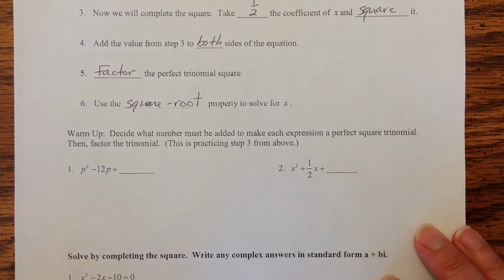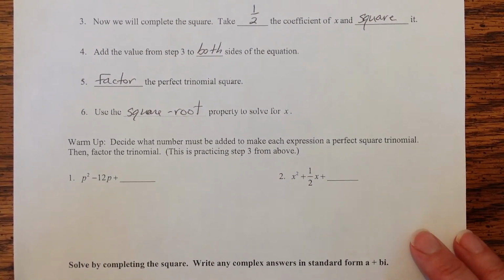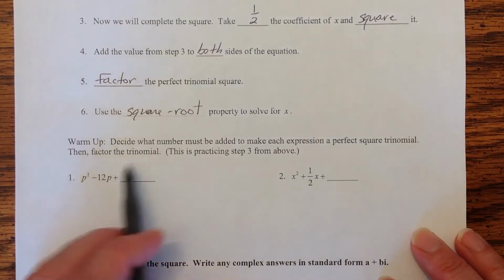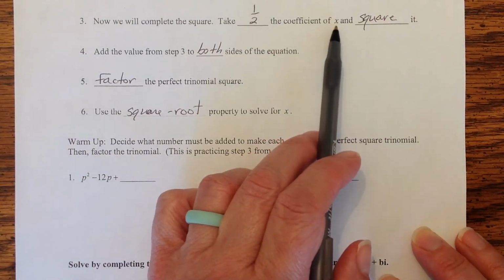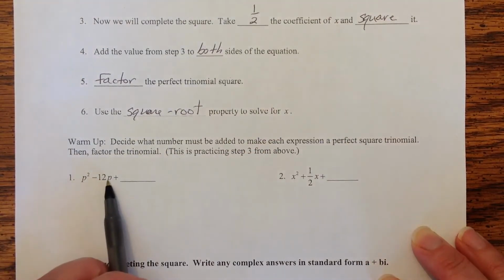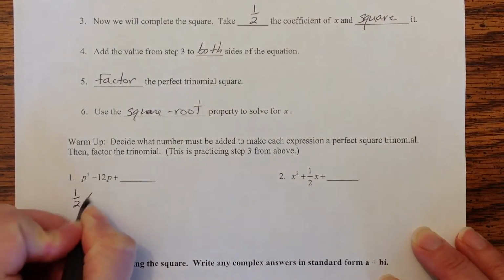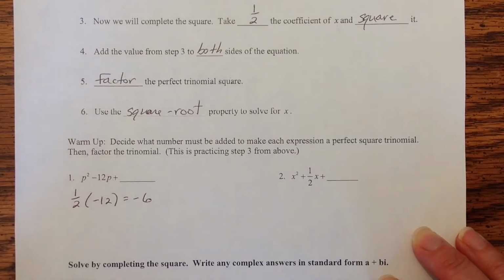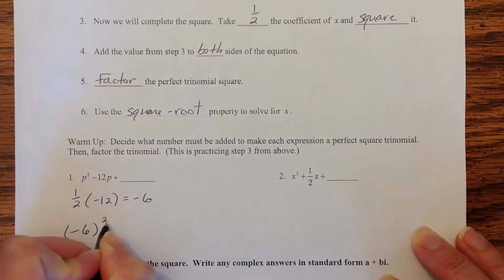So we're going to do some warm-up problems. Step 3 says take half the coefficient of x and square it. So right here, it's actually p, so this letter is interchangeable with any letter of the alphabet. So we want to take half of negative 12 and get negative 6, and then we want to take negative 6 and square it.